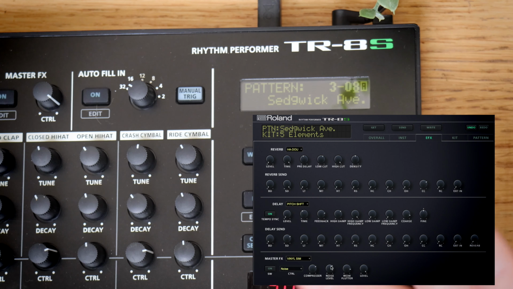Density. But you can hear it does a little pitch shift. It's pretty cool. And it's up and it's down, and it's sort of random as far as I can tell. Nice little touch.